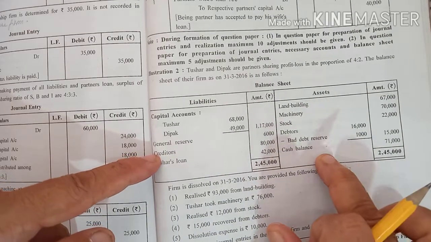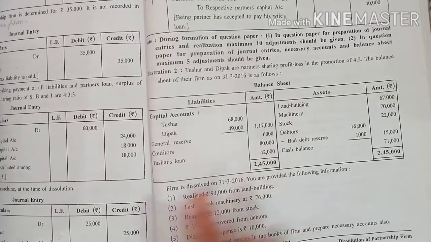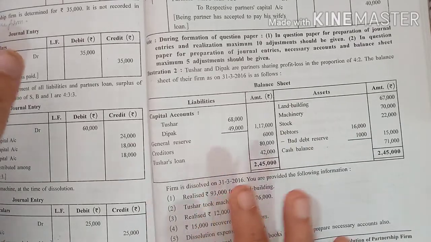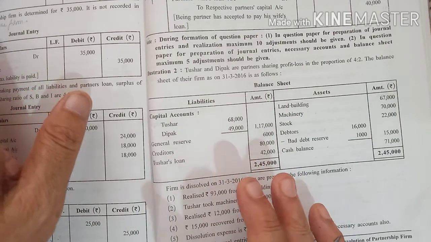If the asset side is given, that also you have to transfer, but here it is not there, then we will go to the adjustment. Like that, one by one we will do. So first let me do the journal entries.